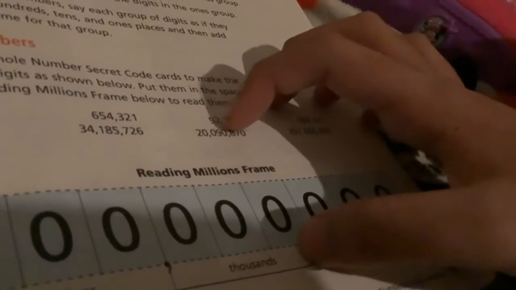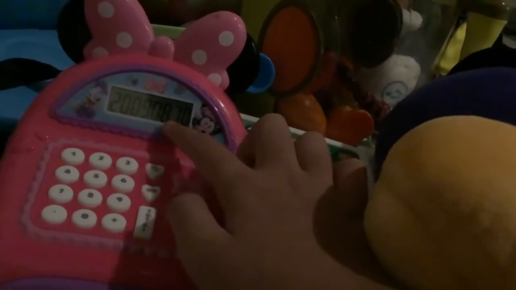20,090,870. It's like I'm typing a phone number. Yes, it is. 20,090,870. 20,090,870. Right. This is right.